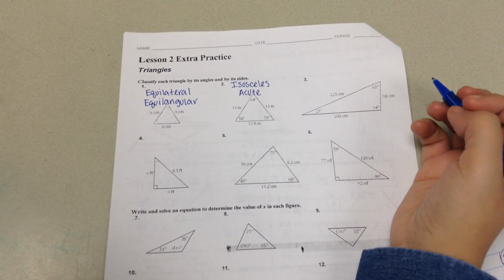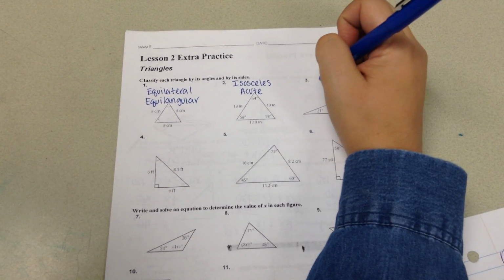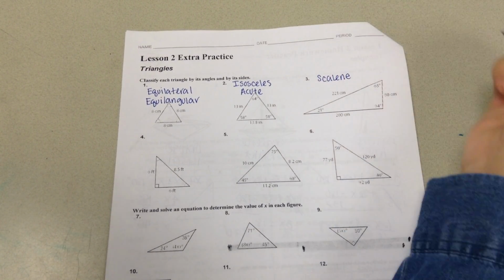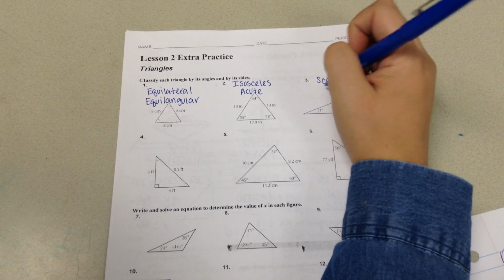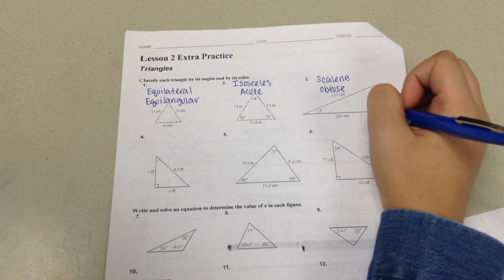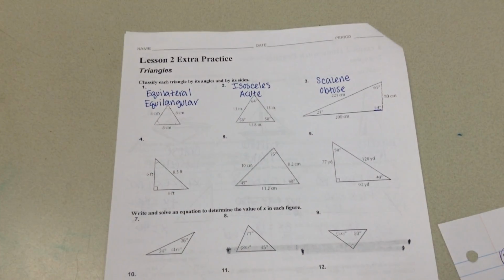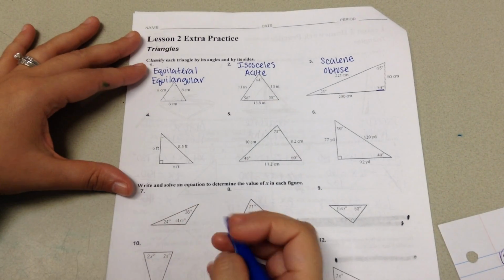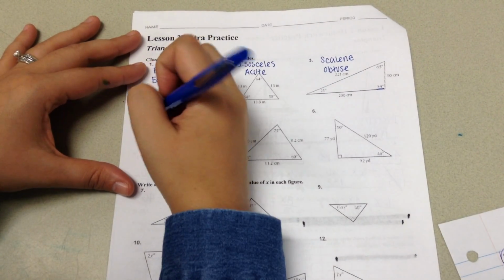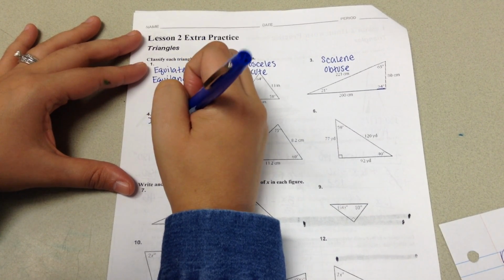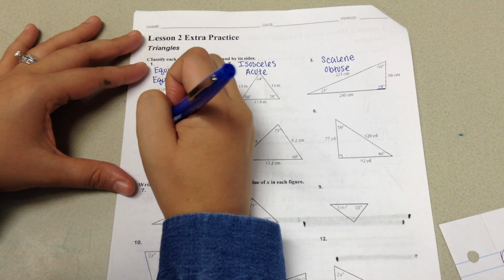Number 3, this is going to be scalene. Okay. And obtuse, because this one is more than 90 degrees. Number 4, this is going to be isosceles and right.